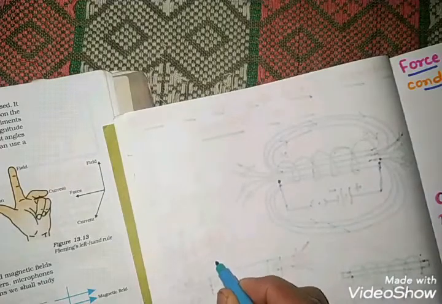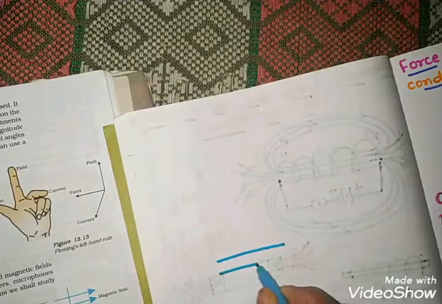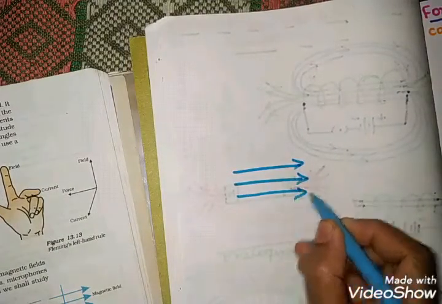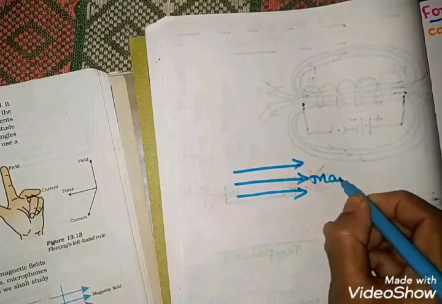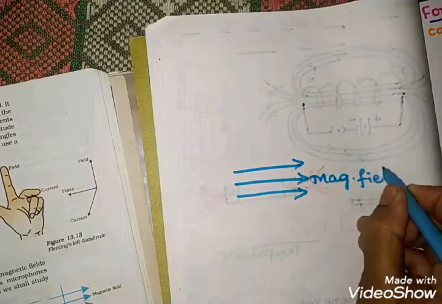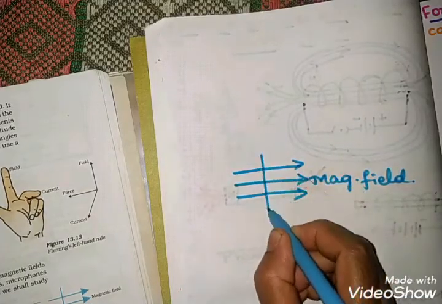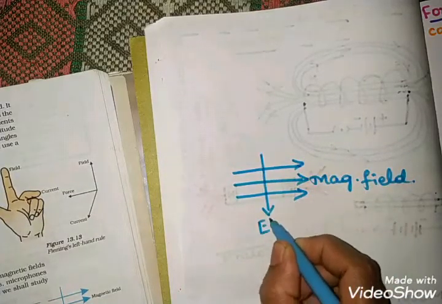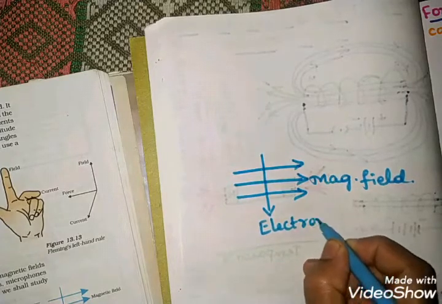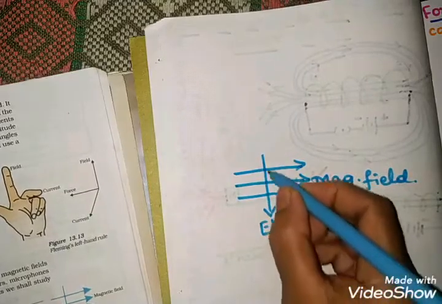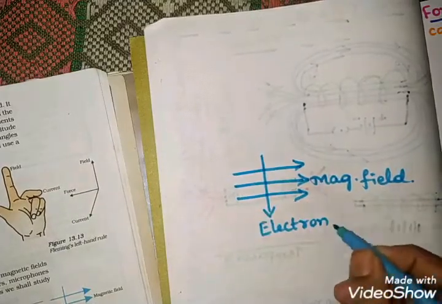They have given that an electron enters. See here, children. This is the direction of the magnetic field. You can observe here, and here there is an electron. They gave them perpendicular to each other, at right angles to each other. The direction of the electron, the direction of the magnetic field.